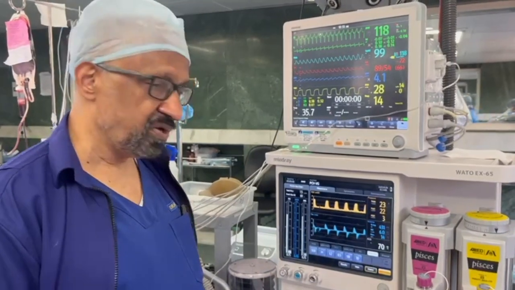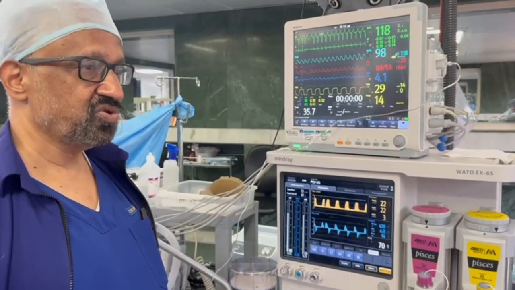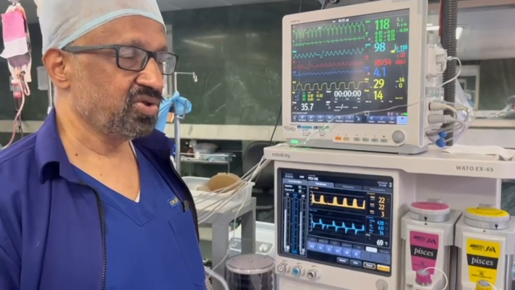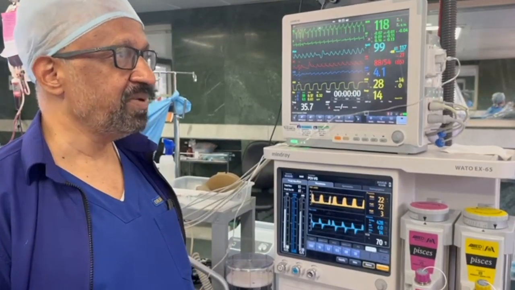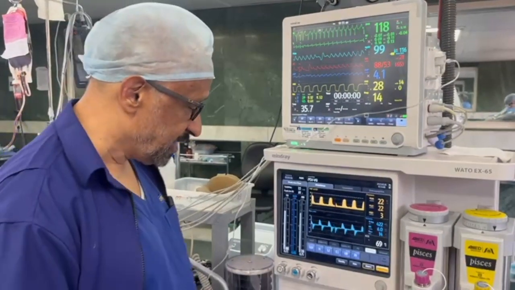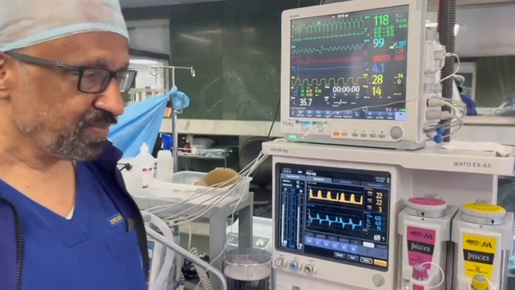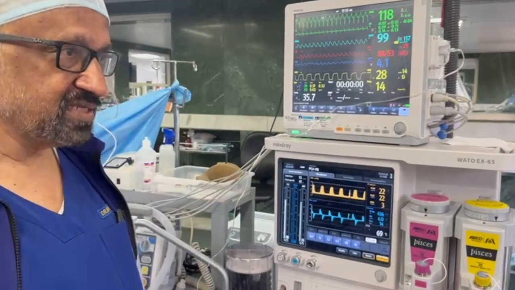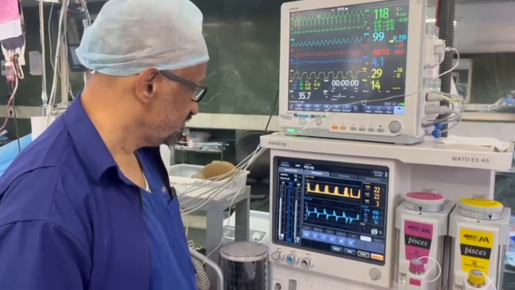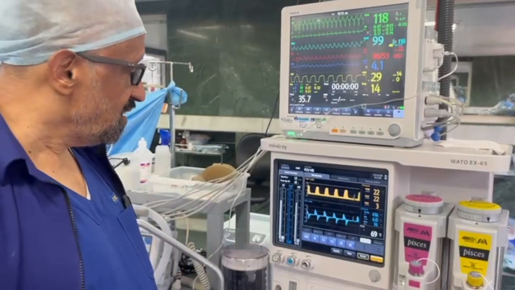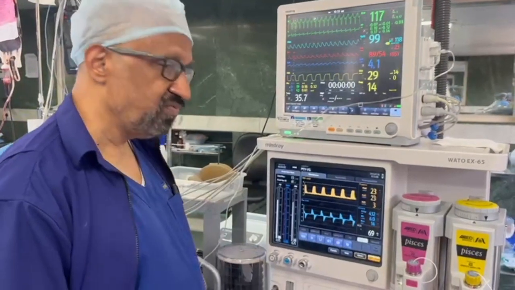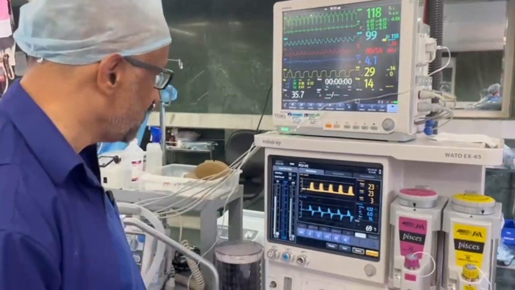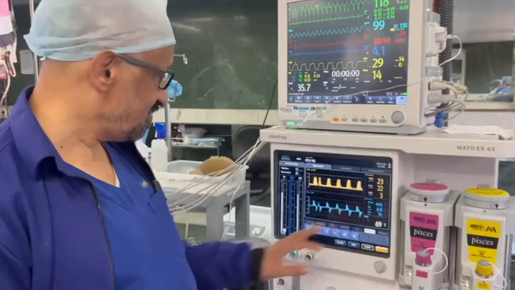Patients who undergo intra-abdominal, intrathoracic, cardiac, neurosurgical procedures and any patient who is critically ill undergoing a high-risk procedure need mechanical ventilation during the course of the anesthetic management. What are the parameters we look at when we adjust the ventilator? Some of them are exhibited on the screen here.